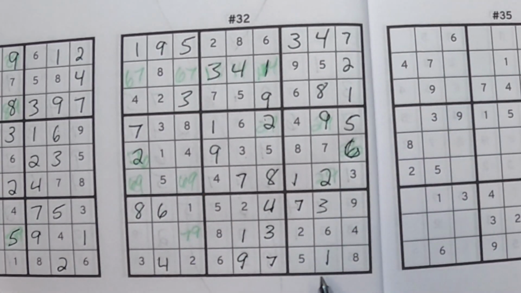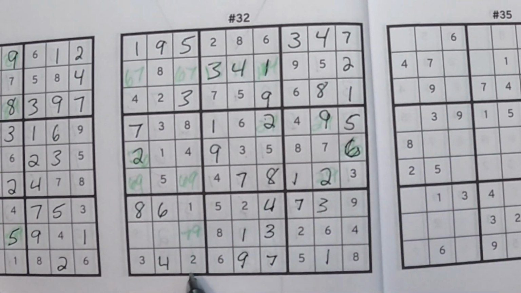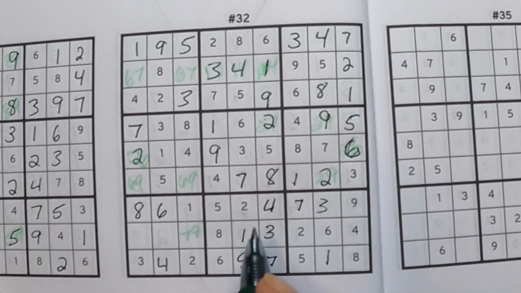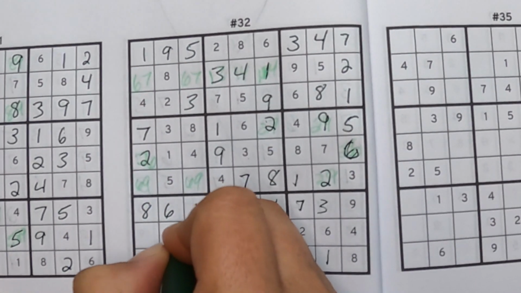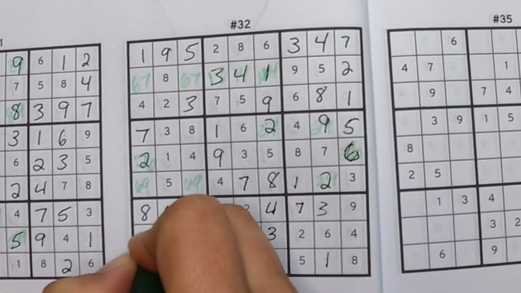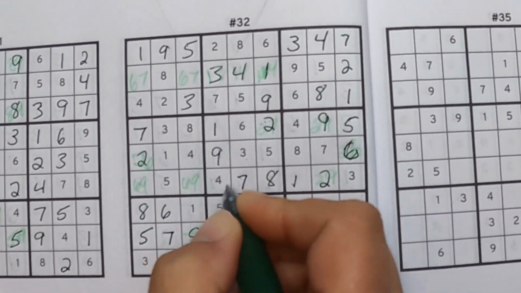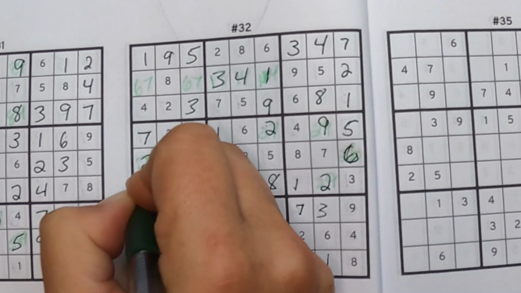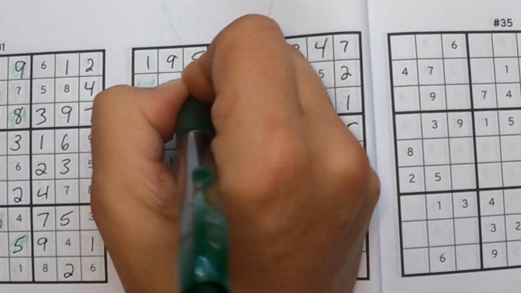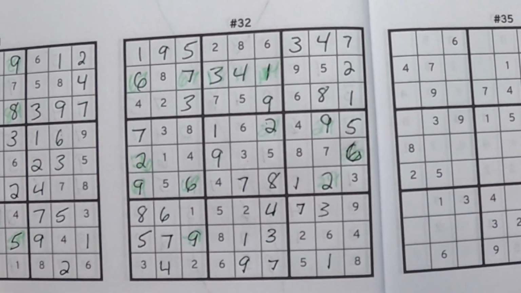For this box now, we're missing 5, 7, and 9. We've got a 5 and 9 here, so this is our 7. That makes this our 9, 5. That 9 makes this our 6, 9, and that 6 makes this our 7, 6.